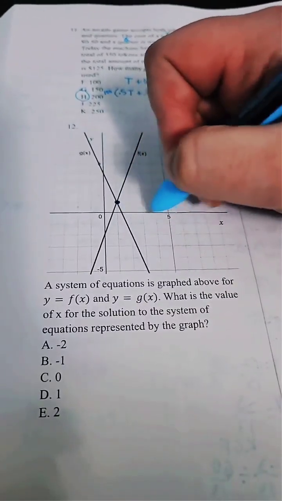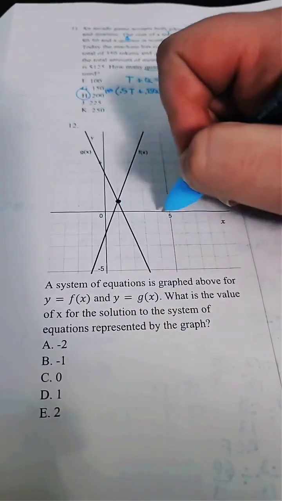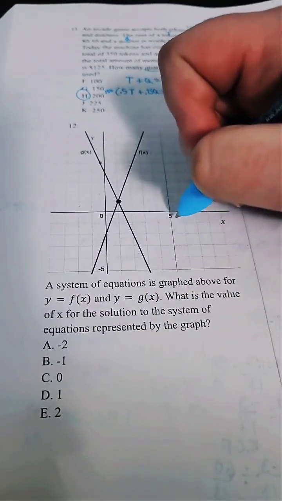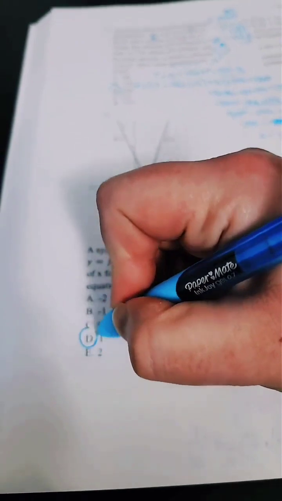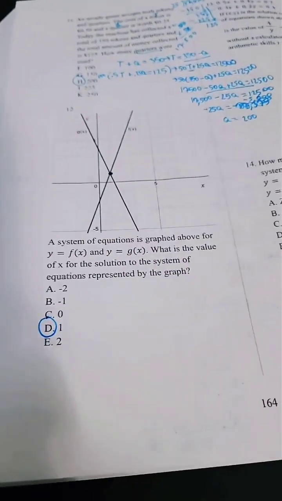Be careful with the scales also, because sometimes they like to go by 2's for each of the squares. Here you get lucky and it's just by 1. So that just happens to have an x value of 1. But just like in another problem, it might not have that. So that's why it's D.